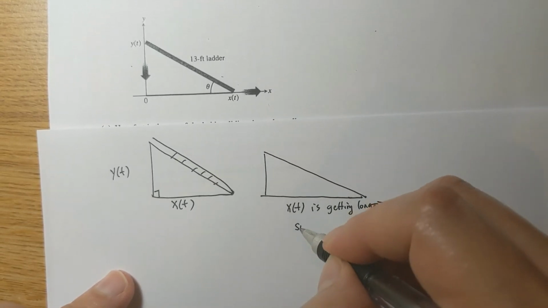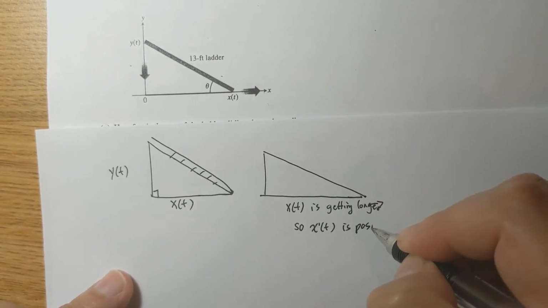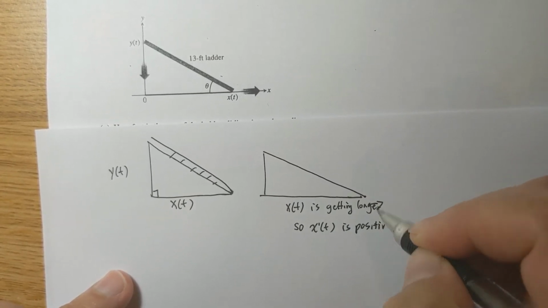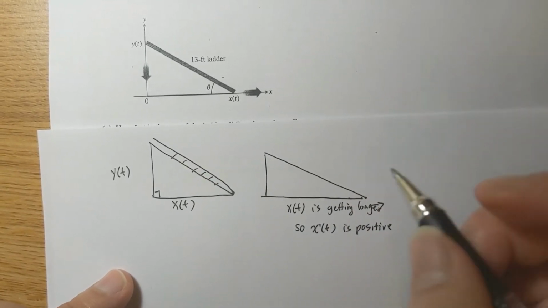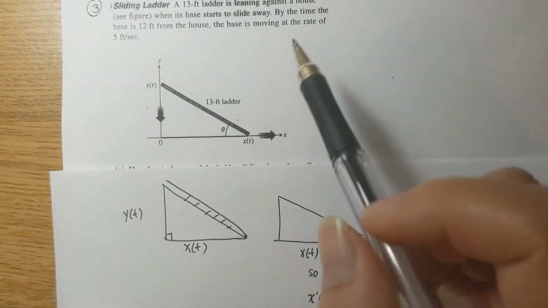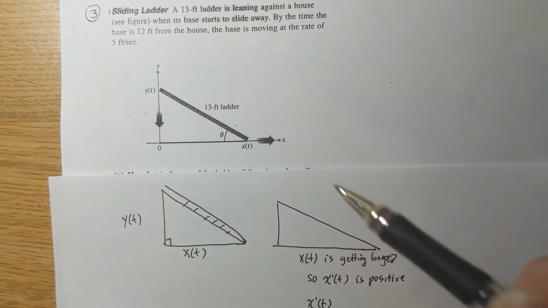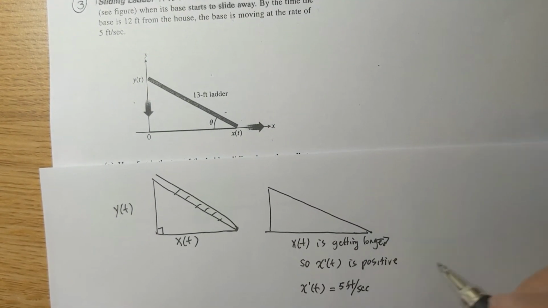That means x prime of t is positive. If the length is getting longer, then the rate will be positive. So we can say that x prime of t is going to be 5 feet per second, because that is positive.